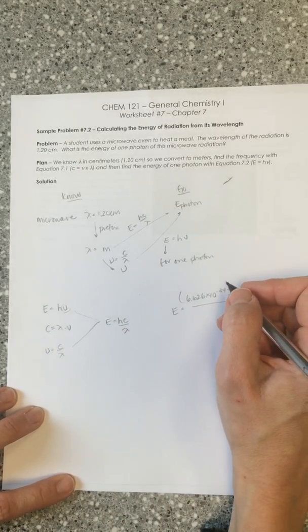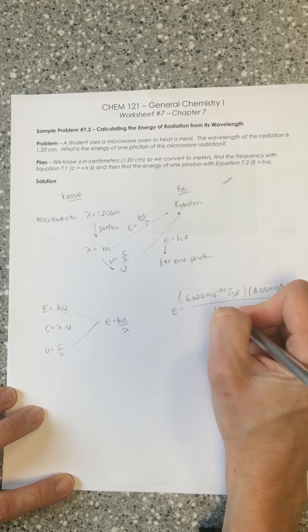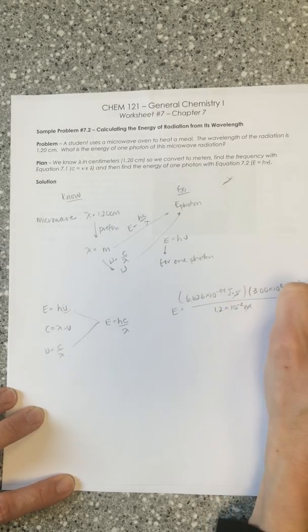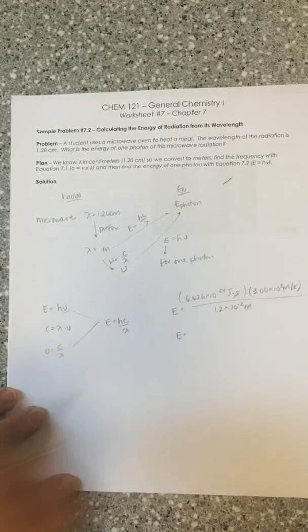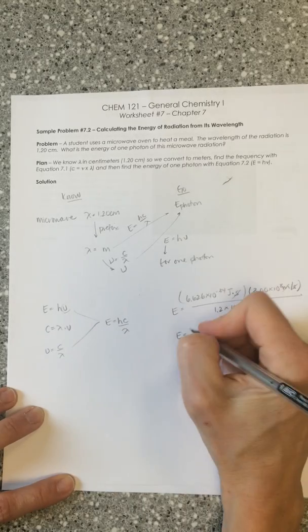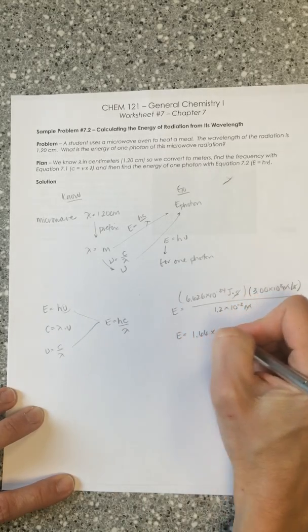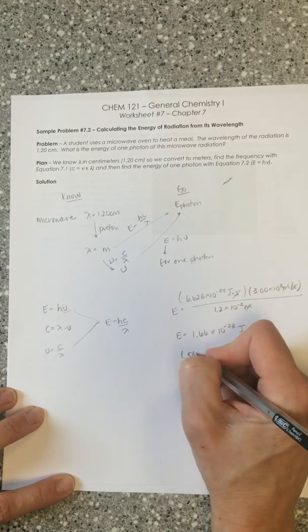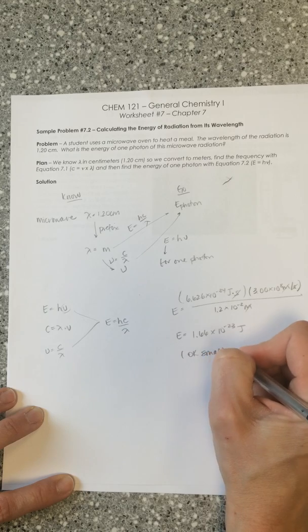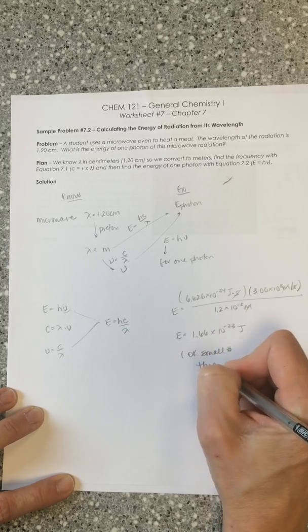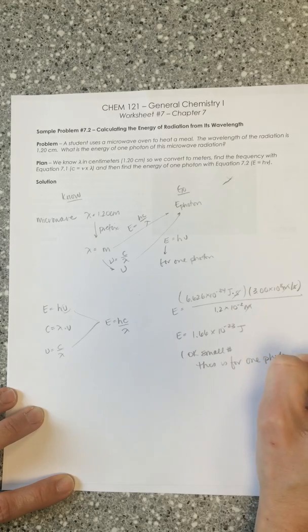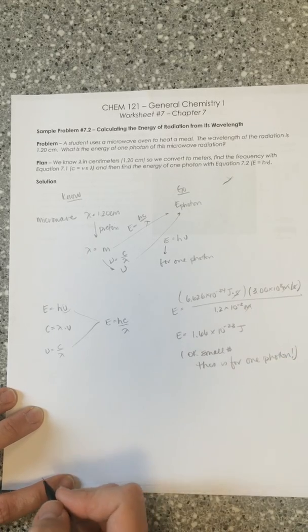So 1.20 centimeters is 1.2 times 10 to the minus second meters. Meters is going to cancel. So the energy, and again this is going to be a small number, is 1.66 times 10 to the minus 23rd joules. Just a little note: it's okay that it's a small number. This is for one photon, so it's okay to be a fairly small number.